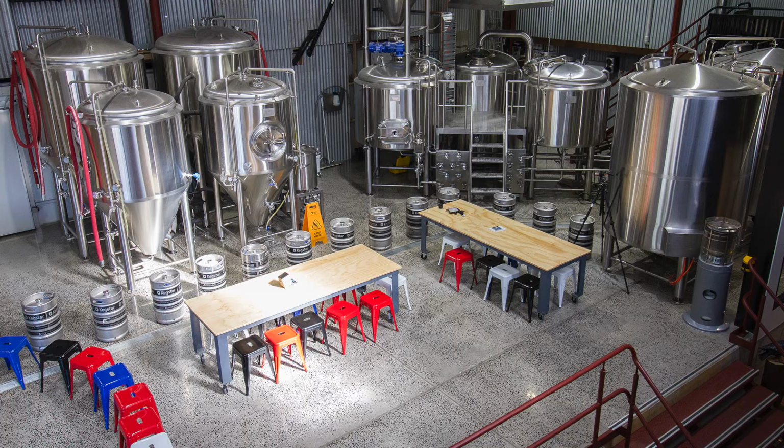Using a brew stack brew house over a traditional brew house allows you to give more of your venue floor area over to the patron and service area, maximising the number of patrons in your venue.